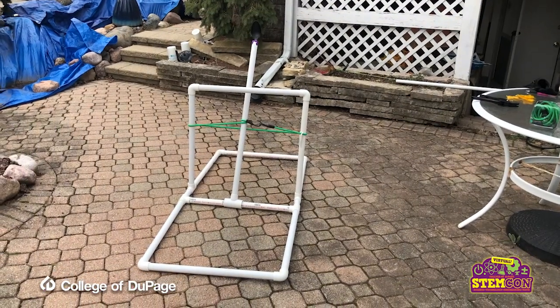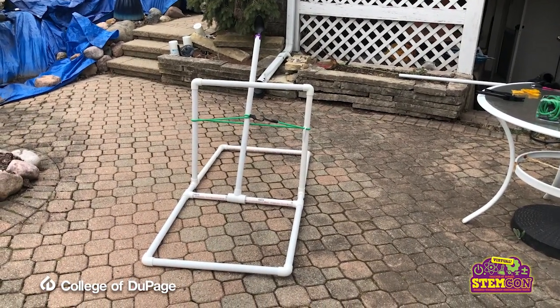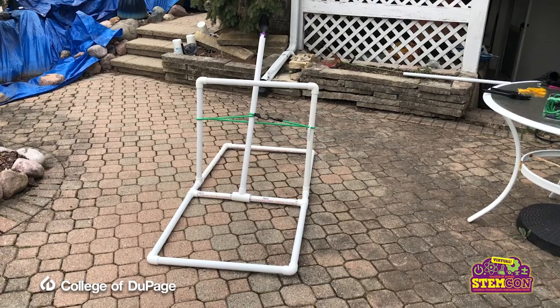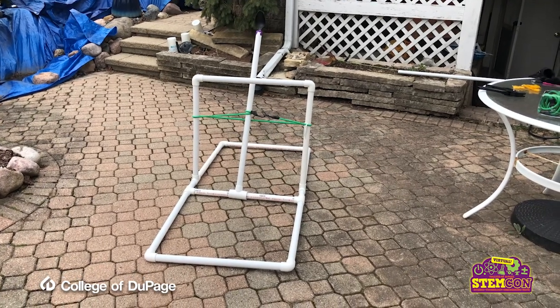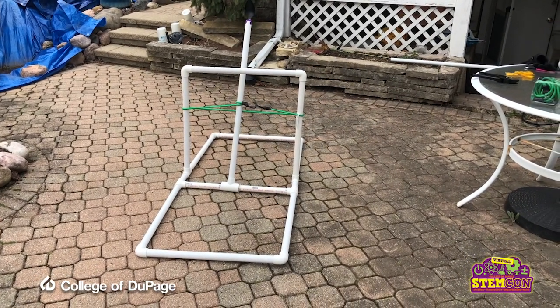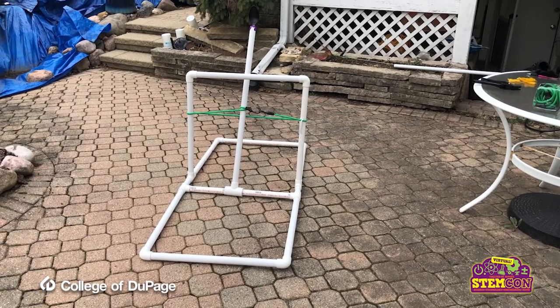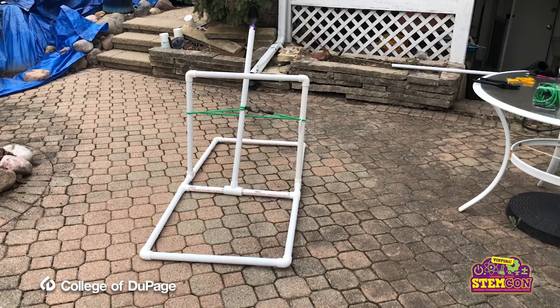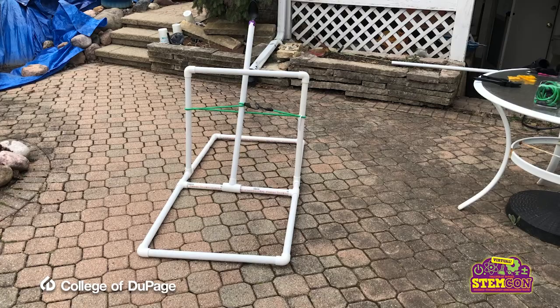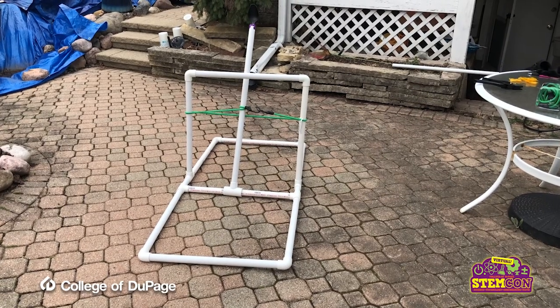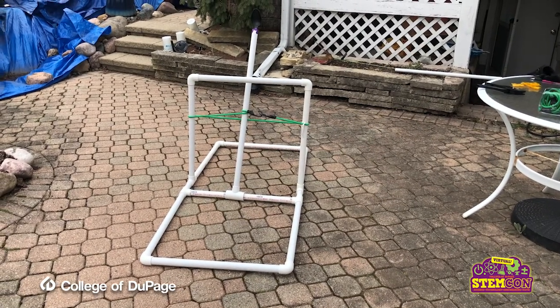Today I'm going to be talking about the candy pult that my husband and I made for Halloween of 2020. We wanted to pass out Halloween candy, but we wanted to do it in a socially distant manner. So we made a candy pult which launched candy at about 10 to 15 feet.